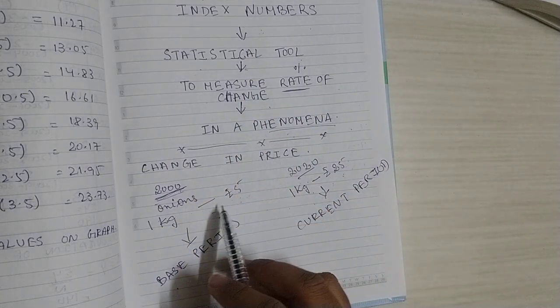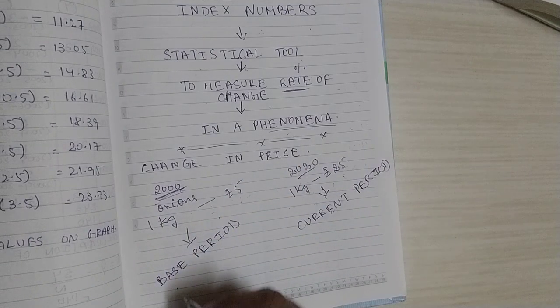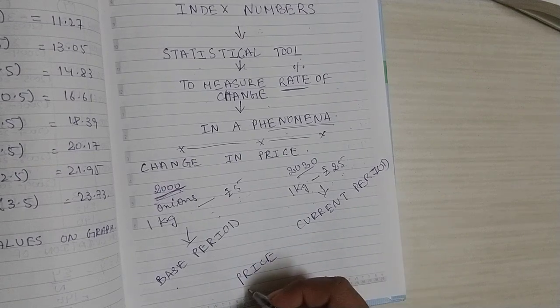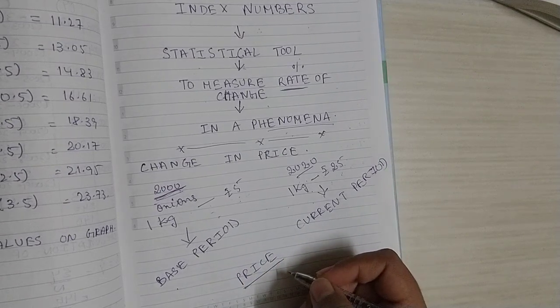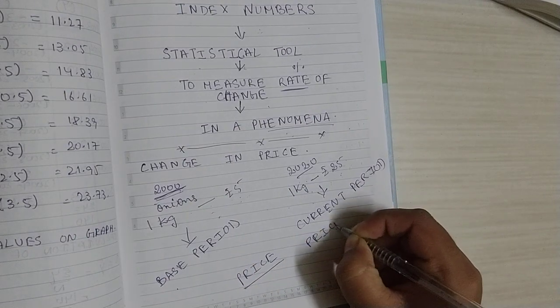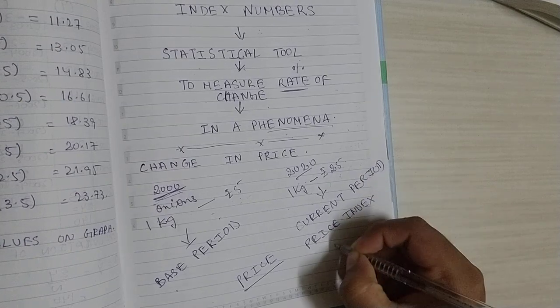We will be measuring the rate of change in a phenomenon. What is the phenomenon here? It is price. So the basic thing we will be learning in index number is price index number.